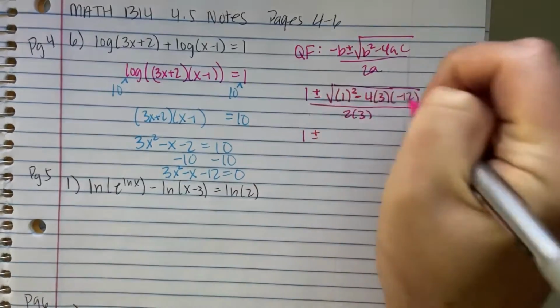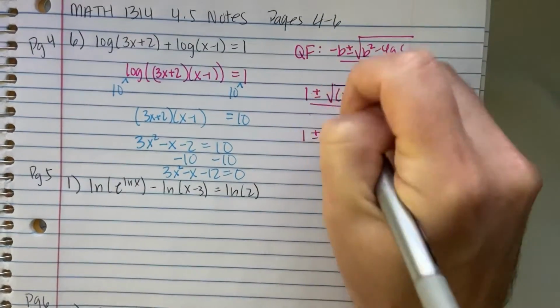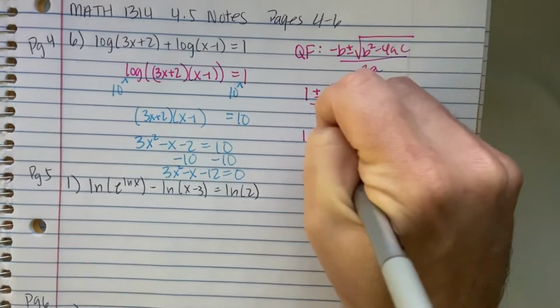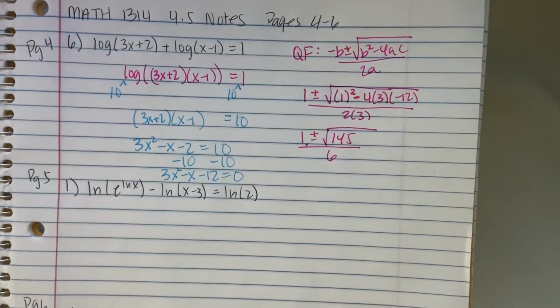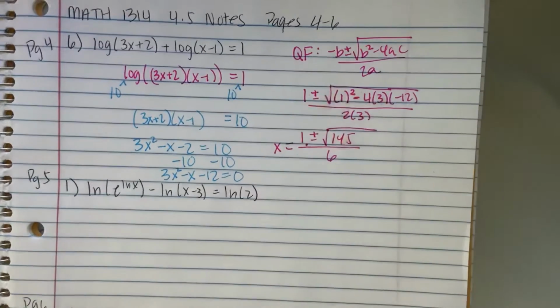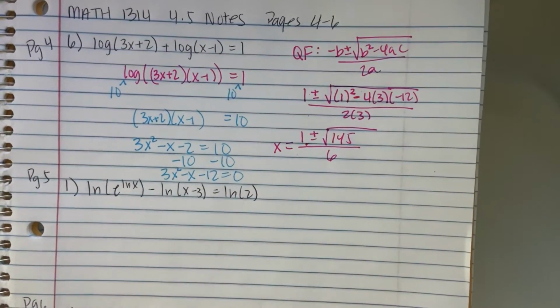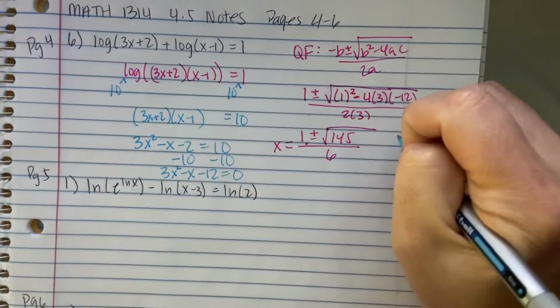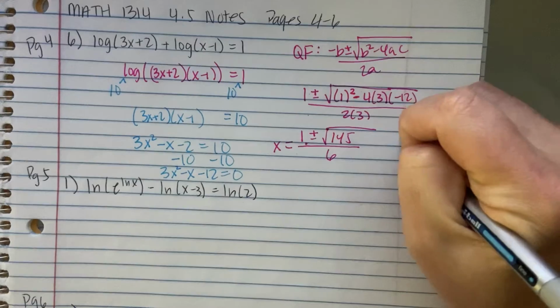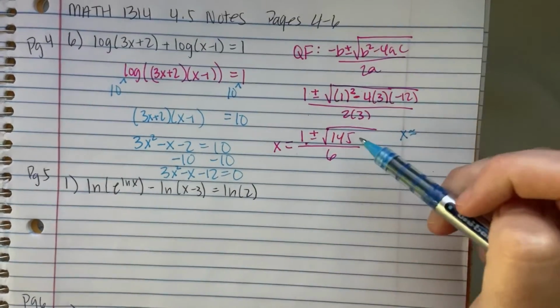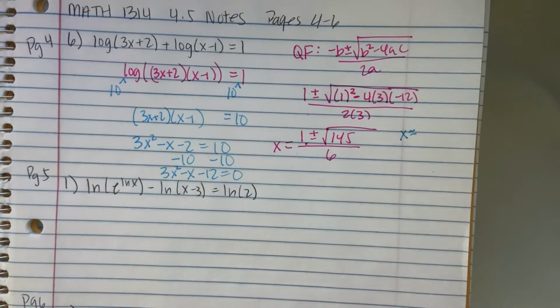That's 1 plus or minus, it ends up being 1 plus 144, so it's the square root of 145 over 6. Now, if you remember correctly, we're supposed to check our answers, and you're probably thinking, how am I going to check my answers here? Well, you can put them in the calculator to see what they are, but even if you don't use a calculator, the square root of 145 is really close to the square root of 144.